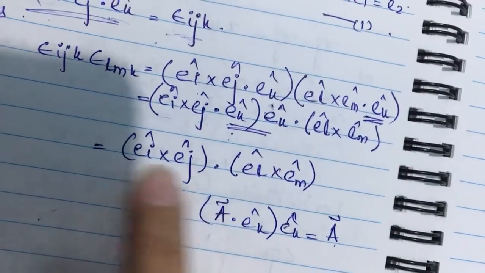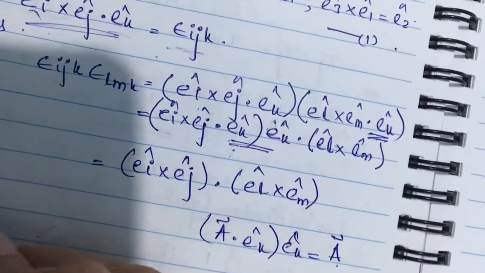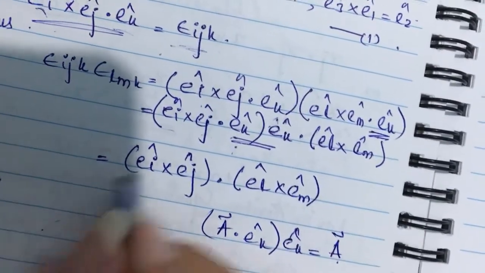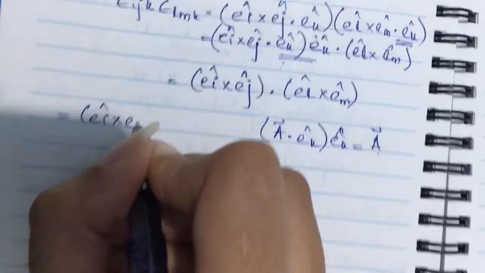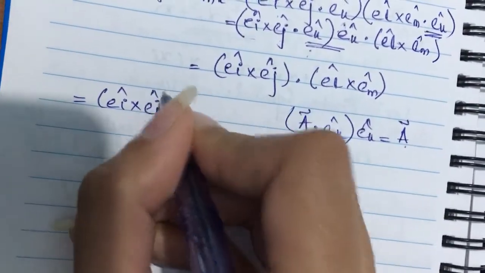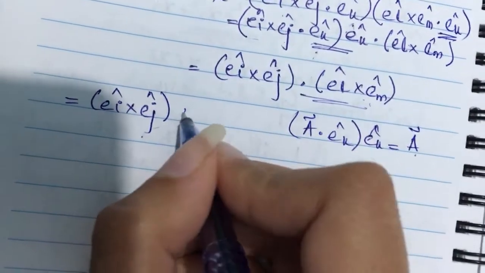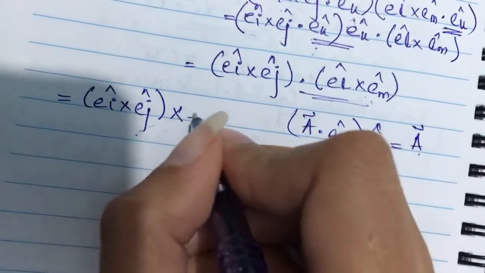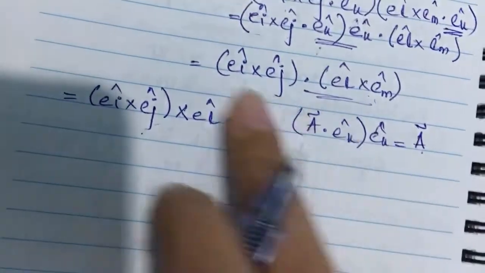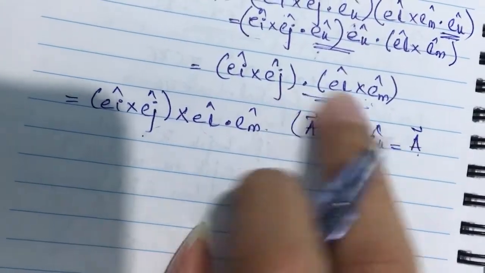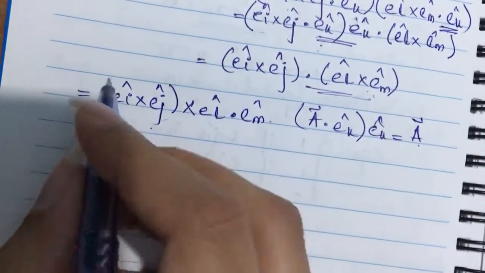Now further, I am writing here this result: e_i cross e_j, now I am changing these signs, cross e_l dot e_m. I can write it like this. So I change these dot and cross products here, that doesn't matter.